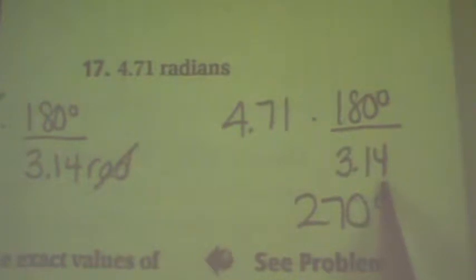And the last one. 471 times 180 over 3.14. The radians cancel, and if you multiply across and divide, you should get 270.